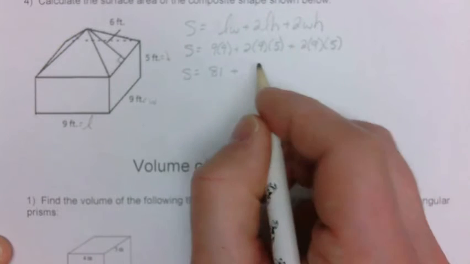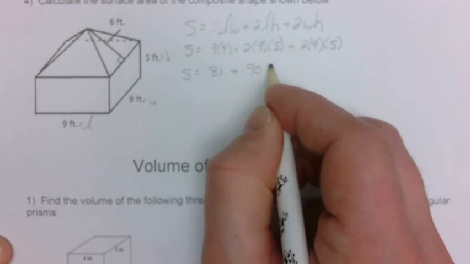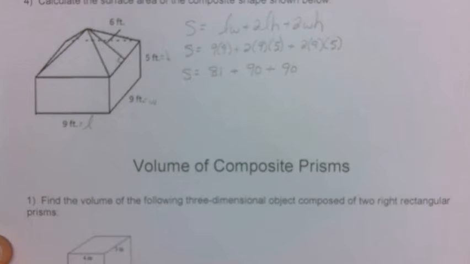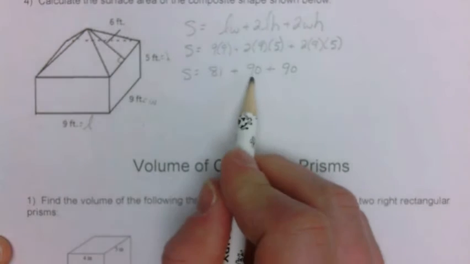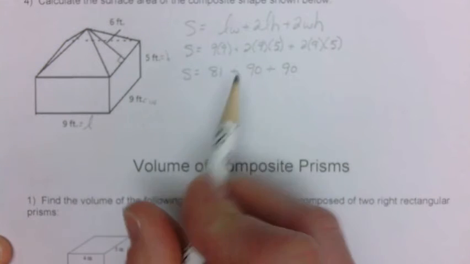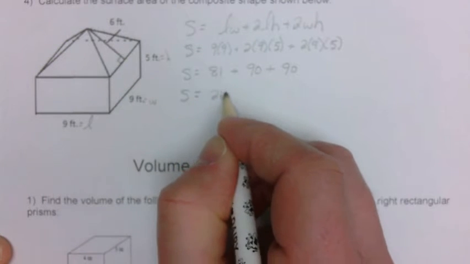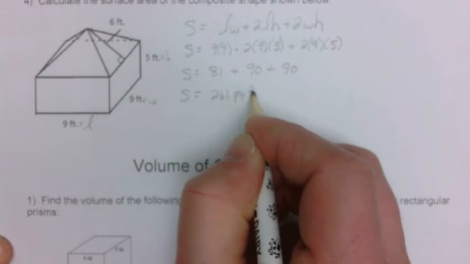If you double 45, that gives you 90. And you're going to have 90 again. And now all you have to do at the end is add everything together. Well, 90 and 90 makes 180. And add 81 to that. The surface area is going to be 261 square feet.